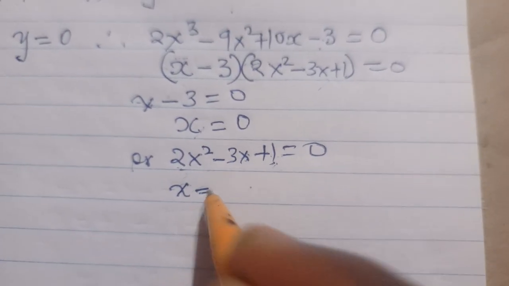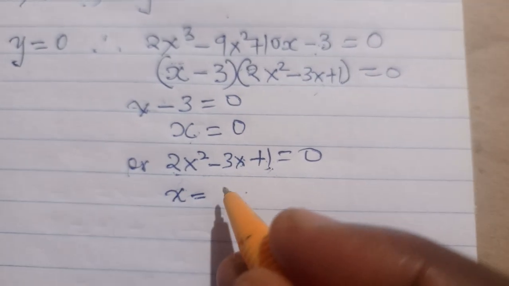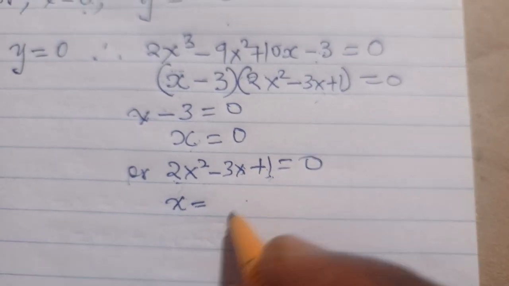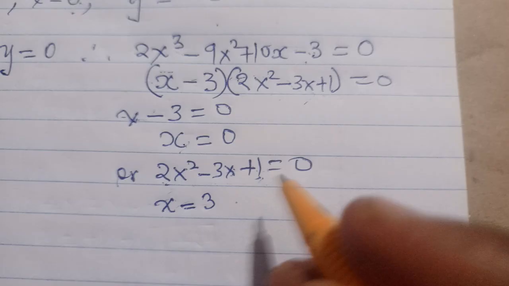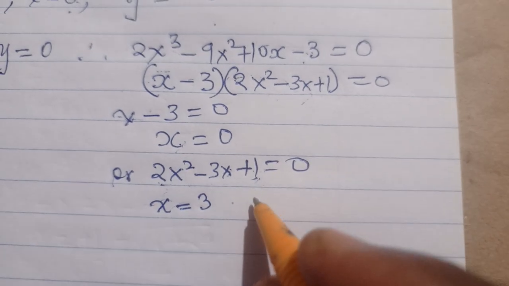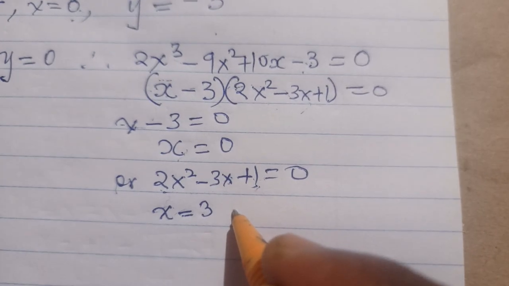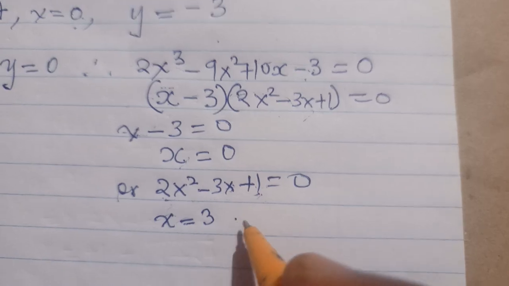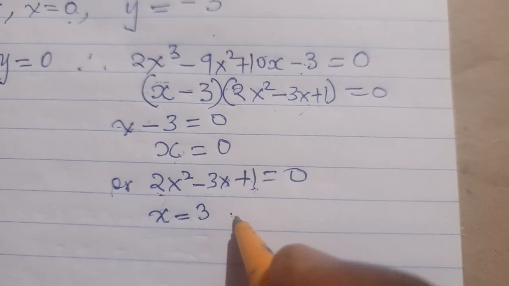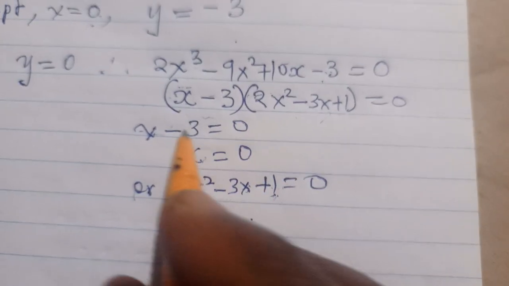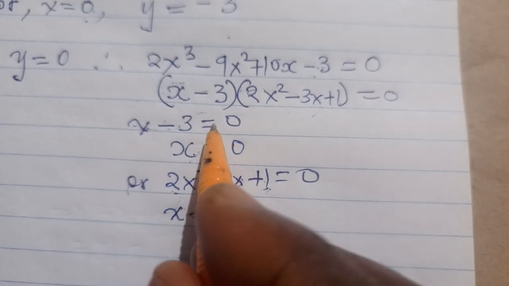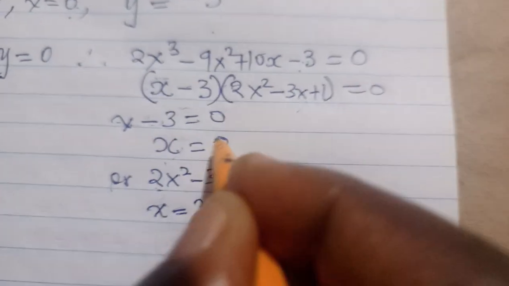Sorry, this x minus 3 is equal to 0, so x is 3.